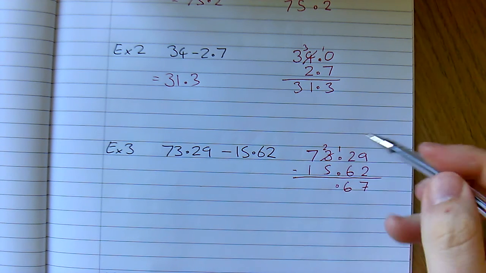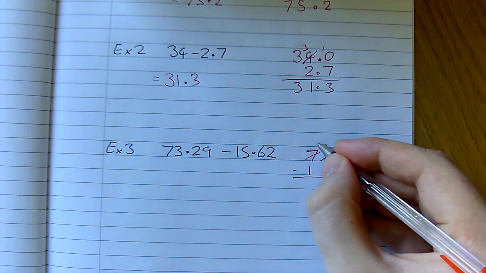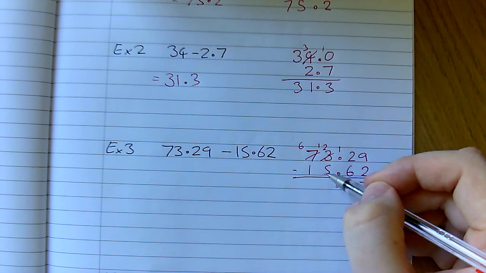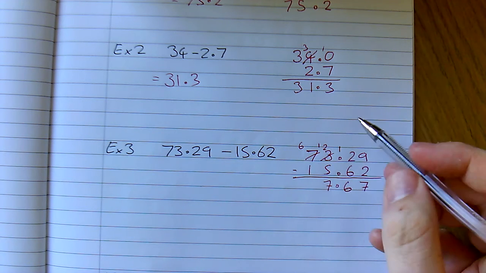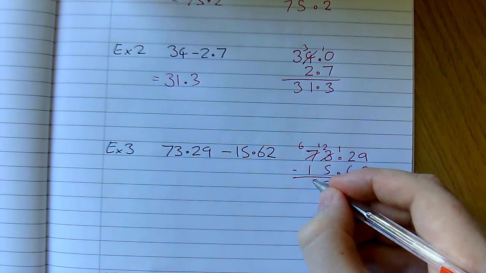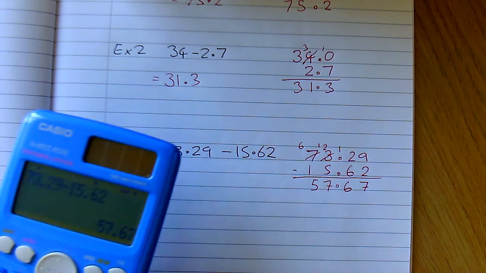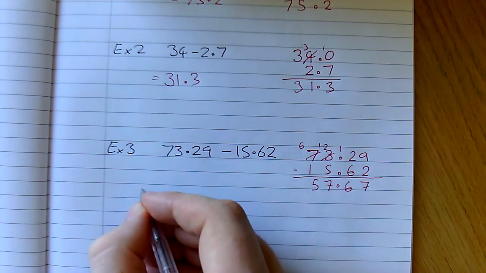Decimal point comes in. 2 take away 5, not going to work, need to borrow. So, bring a 1 over, leave that with 6. So 12 take away 5, that becomes 7. 6 take away 1 is 5. So 57.67, and again 73.29 minus 15.62 in a calculator does give me 57.67. So that's fine.